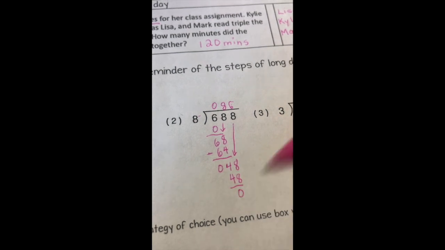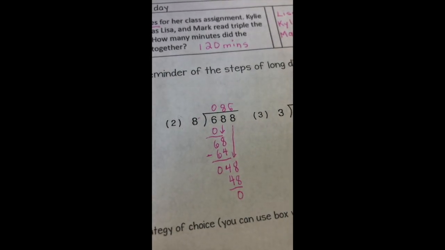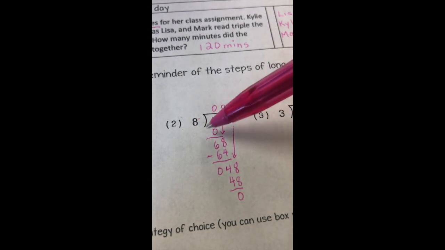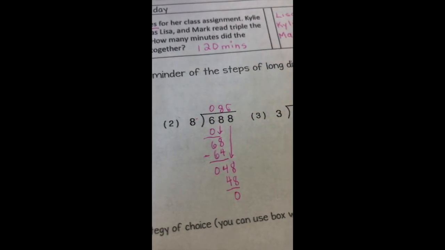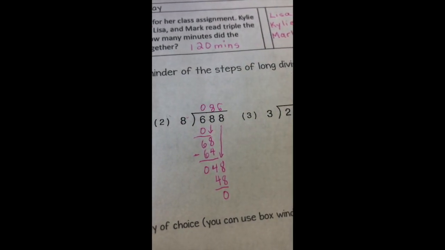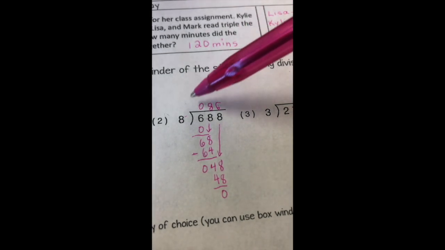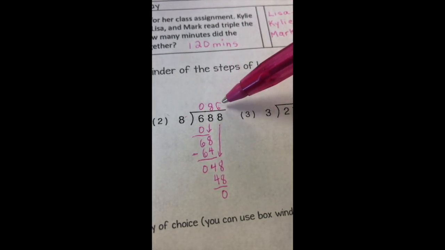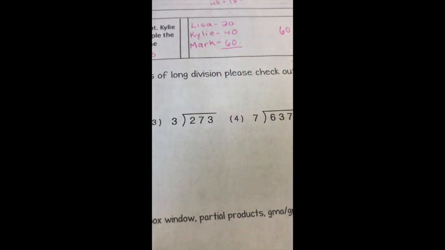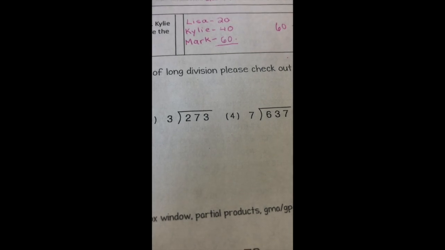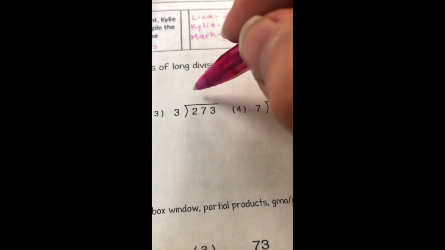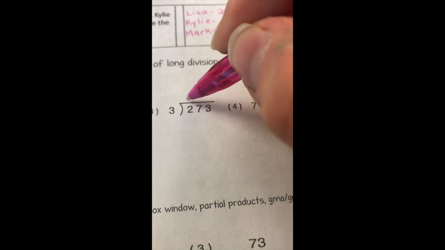Checking my number, there's no difference. Okay, so all you're doing is figuring out how many times your number can fit into this number. So what we figured out is 8 can fit into 688 86 times. I'm going to move on to the next one. Now, 3 can't really go into 2 because 3 is bigger than 2, so it's going to be 0. 3 times 0, 0, 2.